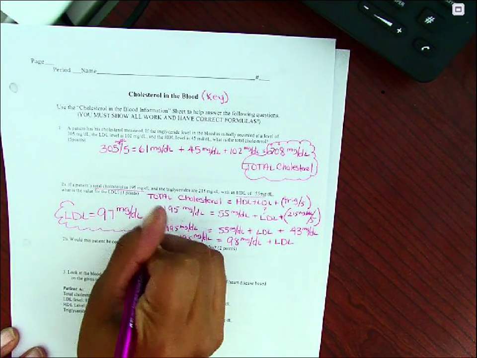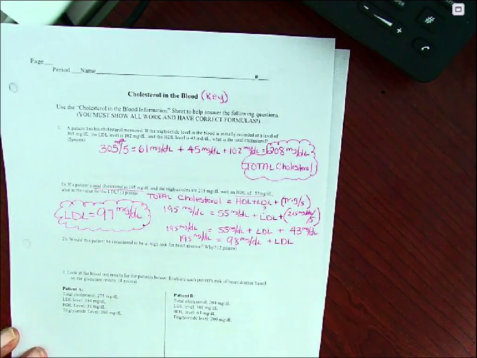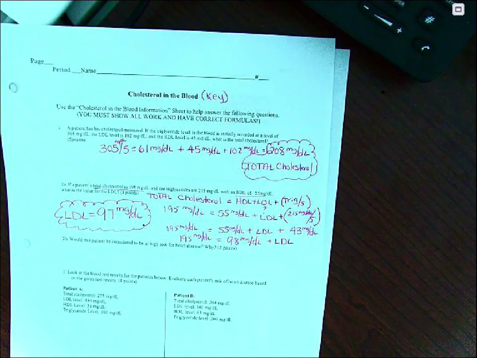Is LDL good or bad? What did your notes say? Your notes from the day before. LDL is bad. Because LDL does what?